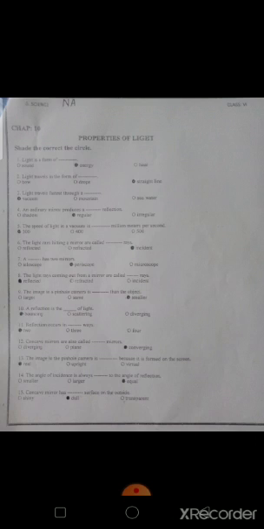The ninth one is: the image in a pinhole camera is dash than the object. Is it larger, same, or smaller? The correct option is smaller. The image in a pinhole camera is smaller than the object.